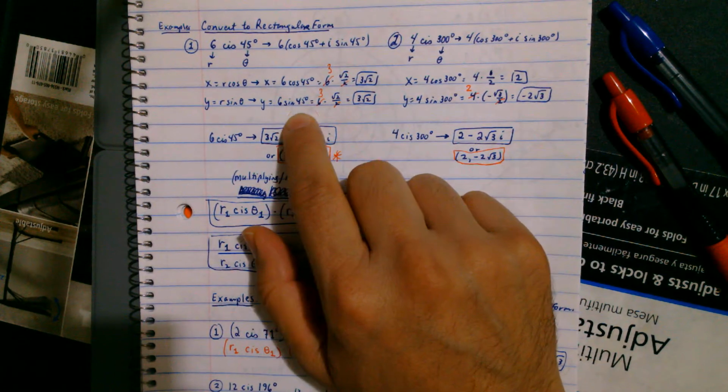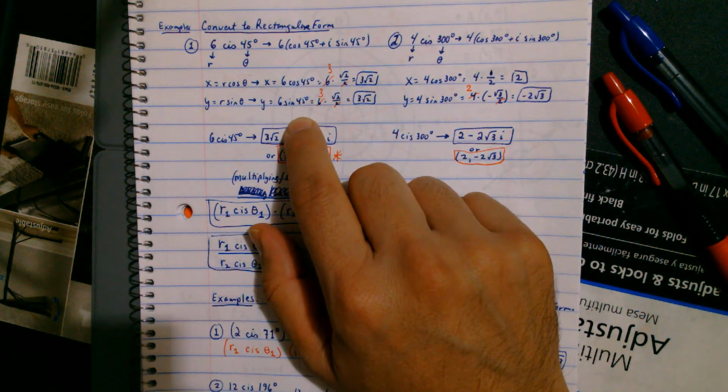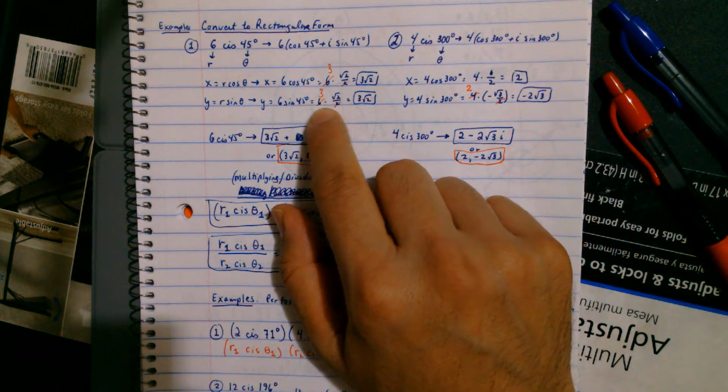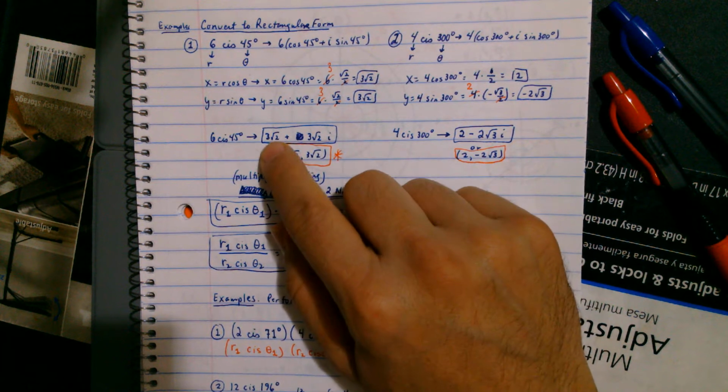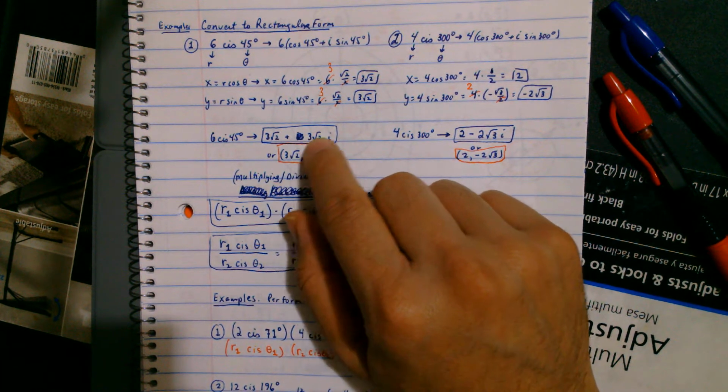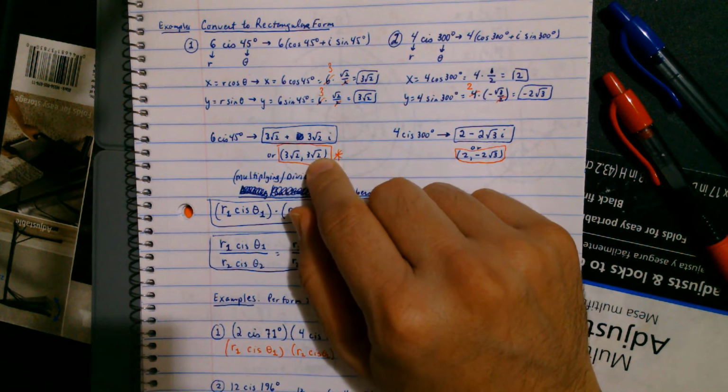Sine of 45 is also the same as cosine of 45, which is square root of 2 over 2, times 6, that's 3 square root of 2. So there's your x and y coordinate. So this works out to be 3 square root of 2 plus 3 square root of 2i, or 3 square root of 2 comma 3 square root of 2.